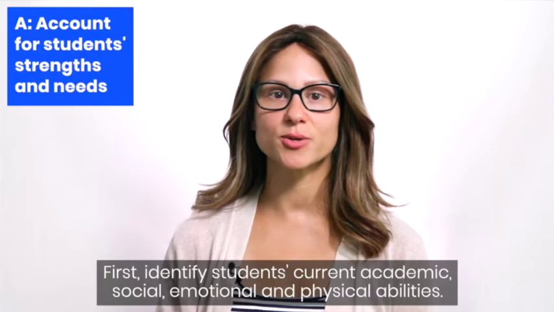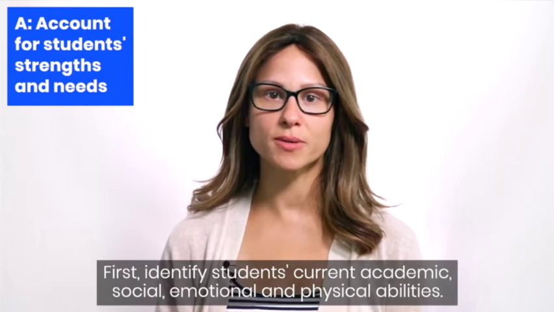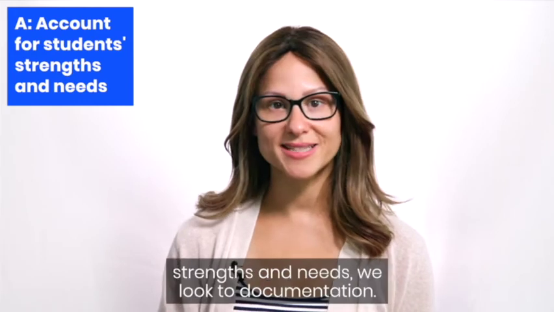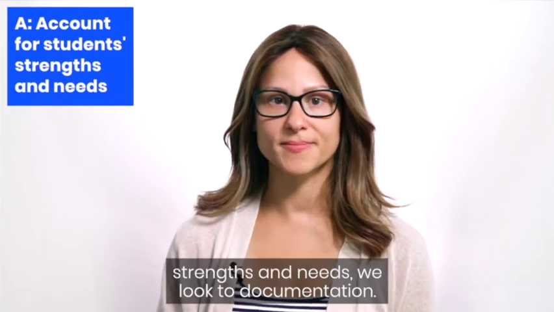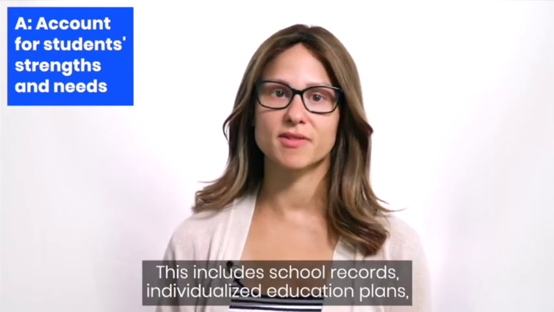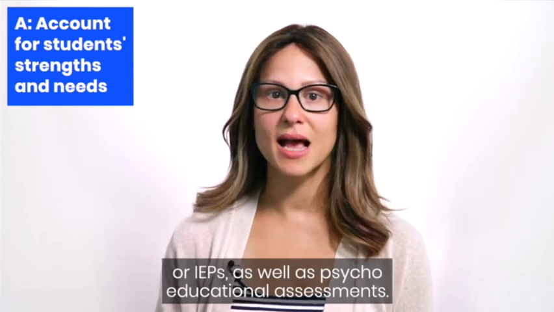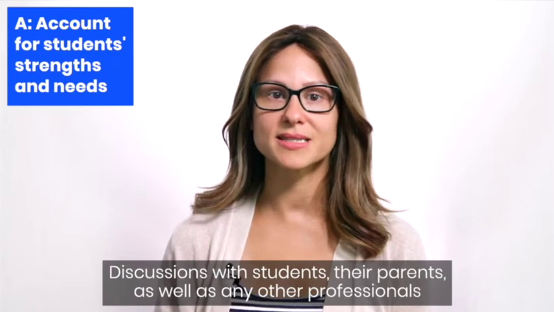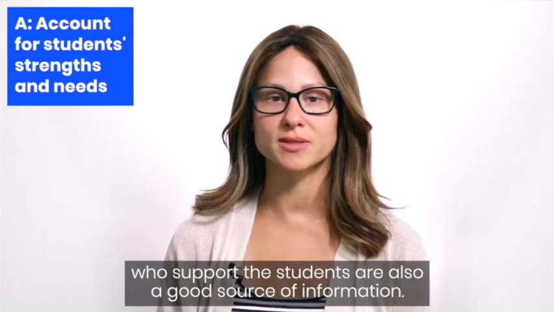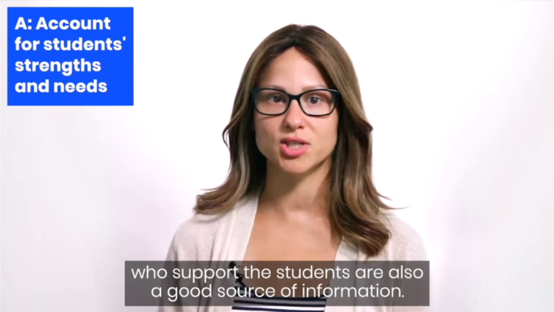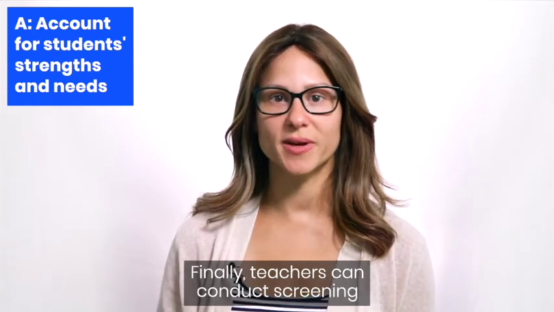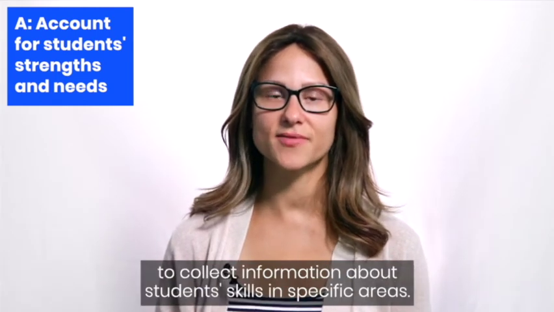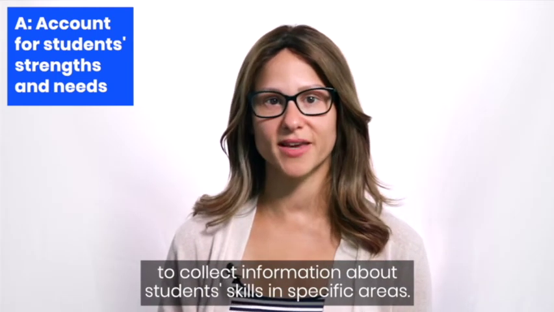First, identify students' current academic, social, emotional, and physical abilities. In order to get a clear picture of a student's strengths and needs, we look to documentation. This includes school records, individualized education plans or IEPs, as well as psychoeducational assessments. Discussions with students, their parents, as well as any other professionals who support the students are also a good source of information. Finally, teachers can conduct screening assessments at the beginning, middle, and end of the school year to collect information about students' skills in specific areas.